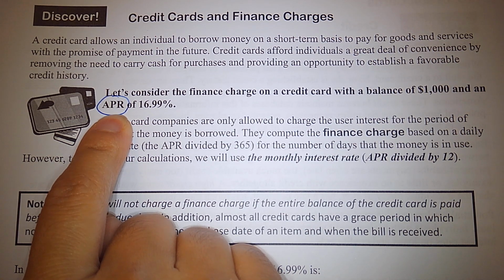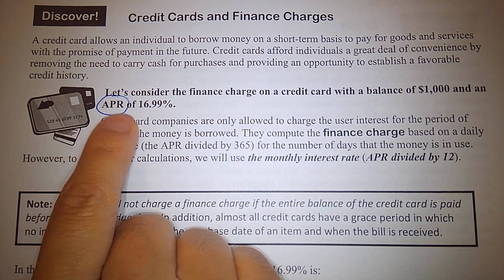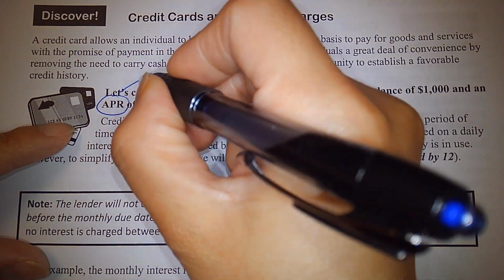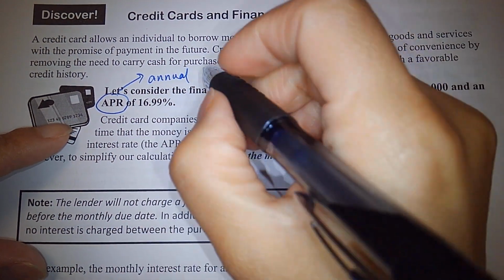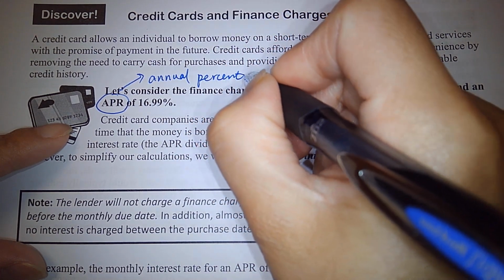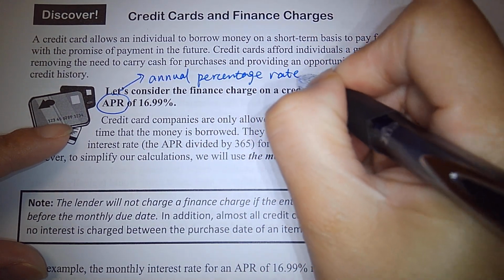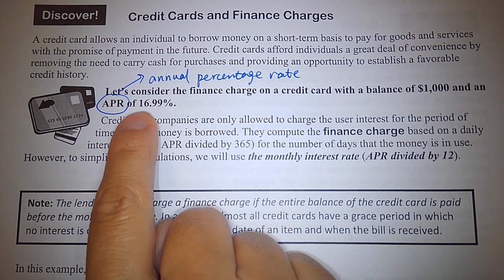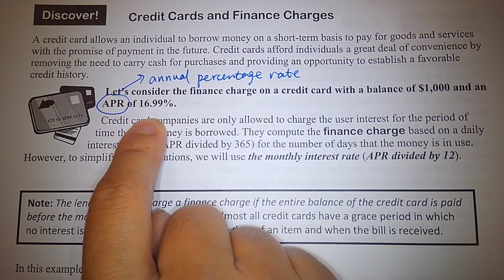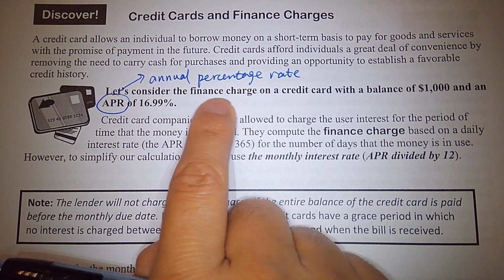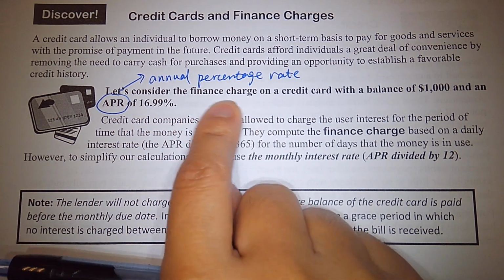On the bottom of page 129, you will see APR is what? It's an annual rate. Annual percentage rate. So for example, 16.99% is what? The rate they will charge you for the financial charge.